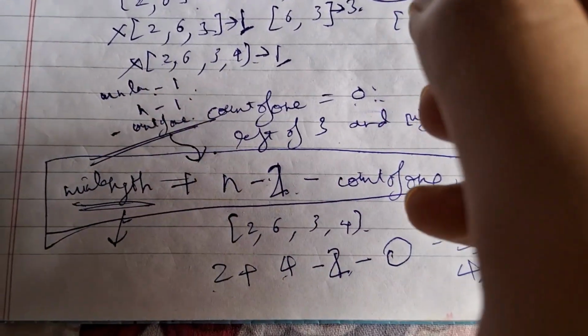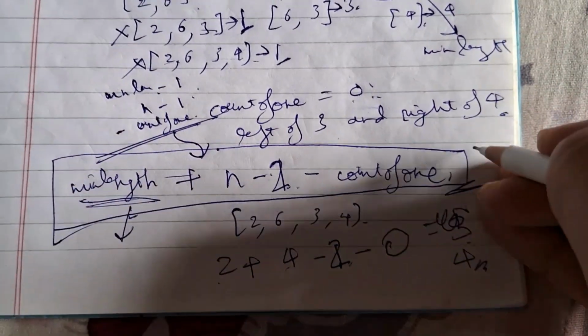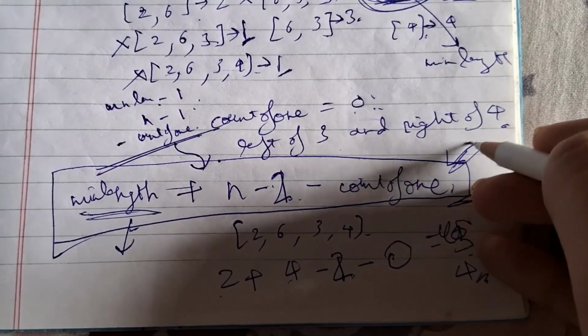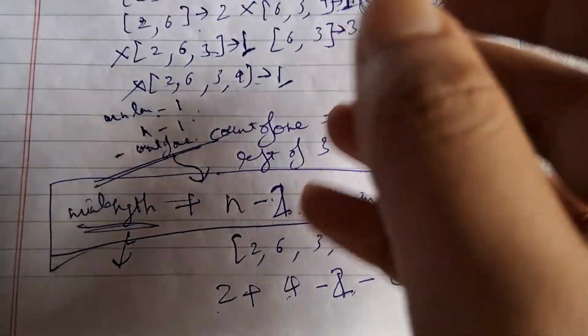So I hope this is clear. If you can remember this formula and apply it, I think this works. So that's it. Thank you.